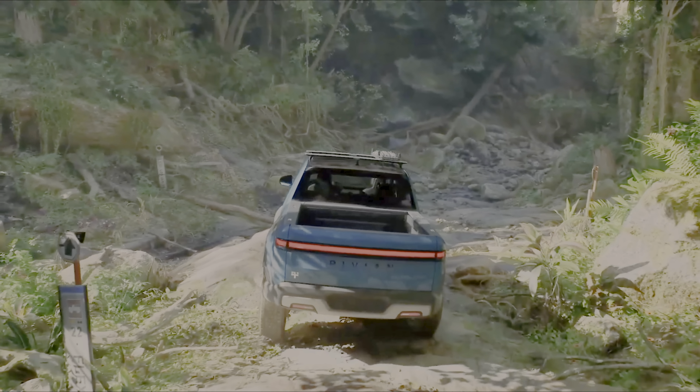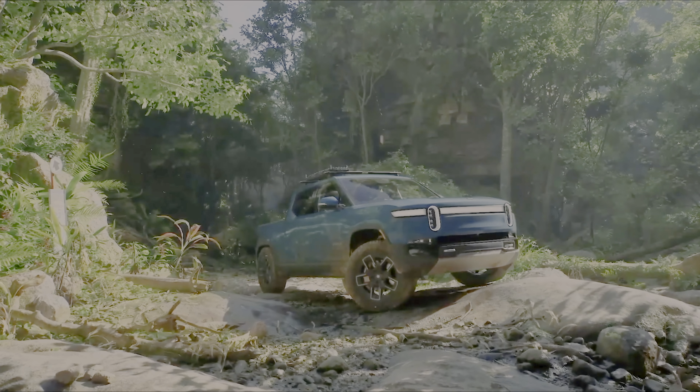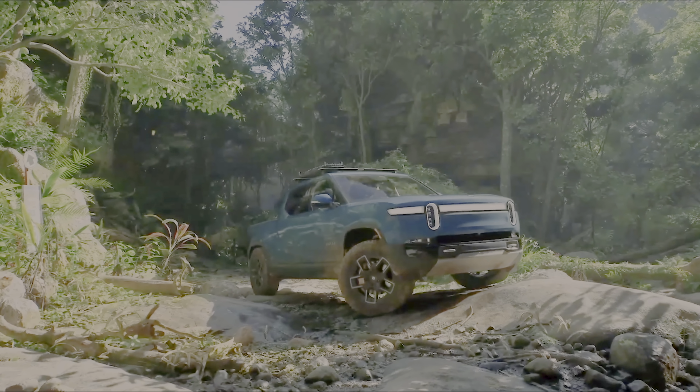So Rivian provided us with a highly detailed model of the truck, about 71 million polygons that we're able to render in real time thanks to Nanite. Now, the Rivian not only looks incredibly realistic because of Lumen and Nanite, but also its materials. And today, we're introducing Substrate, our new material framework.